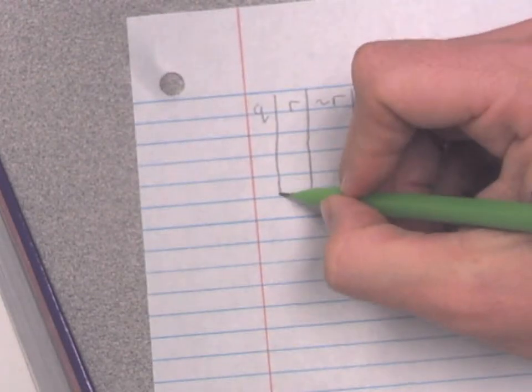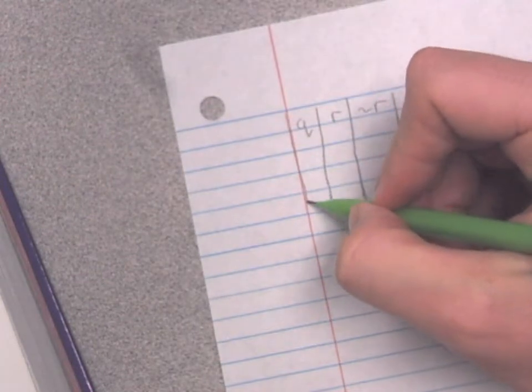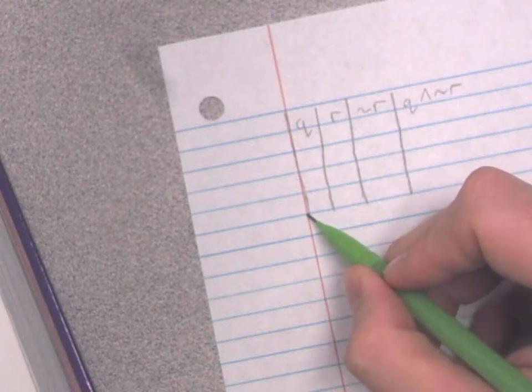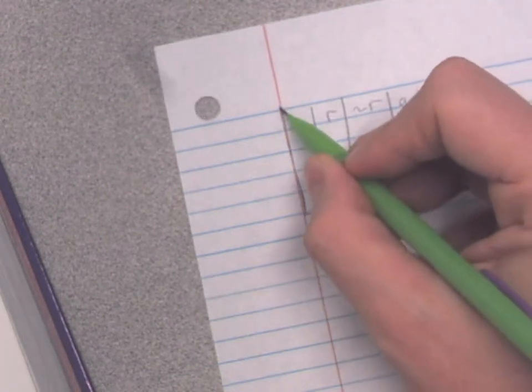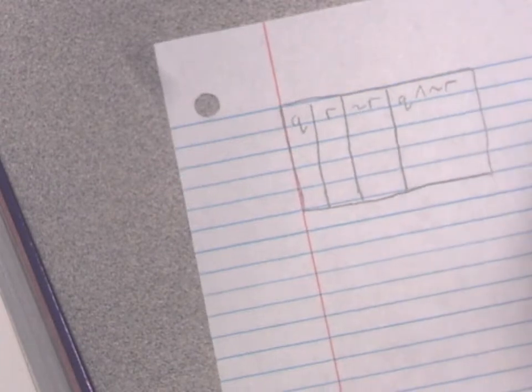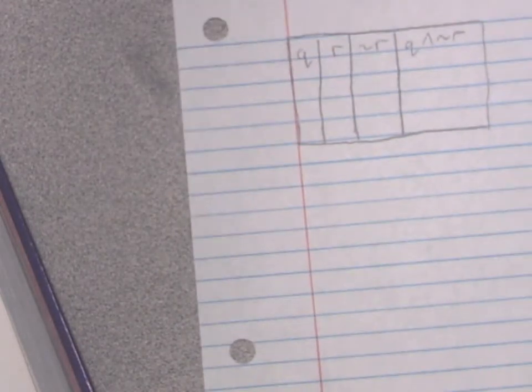Every column but the last column is what we call a helper column. It's just to help us get the last thing. When you do an and, an or, or a conditional statement, you're doing it with two variables and their letters, so we can basically only look at two columns at a time.